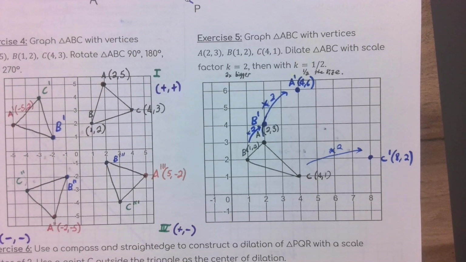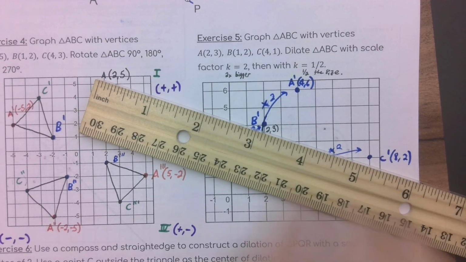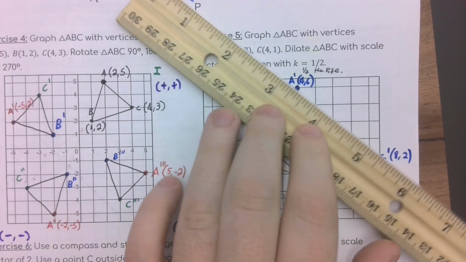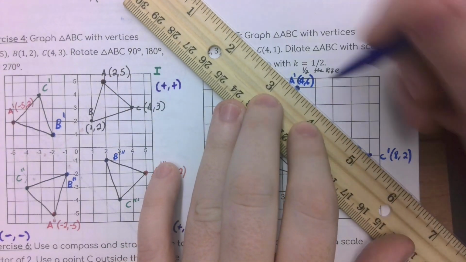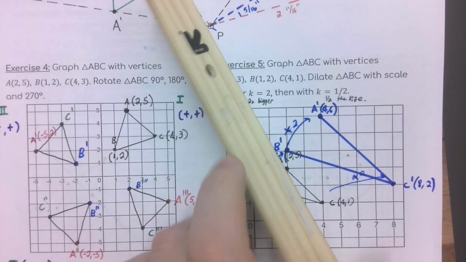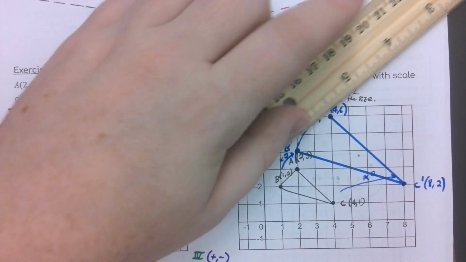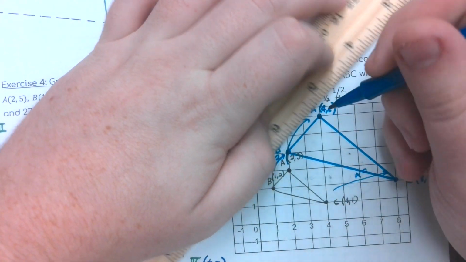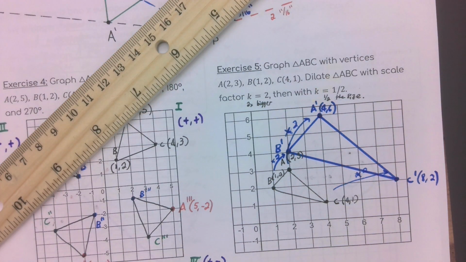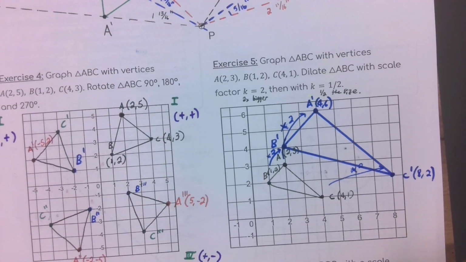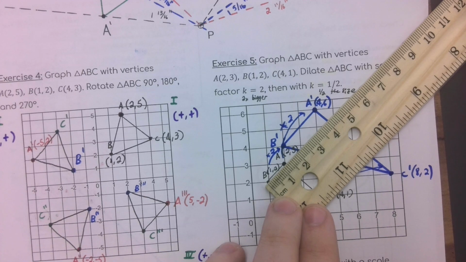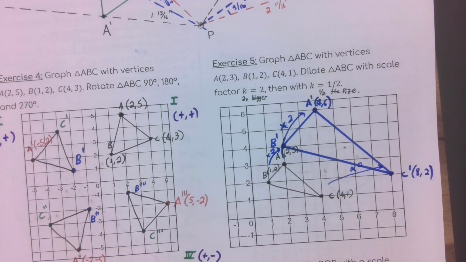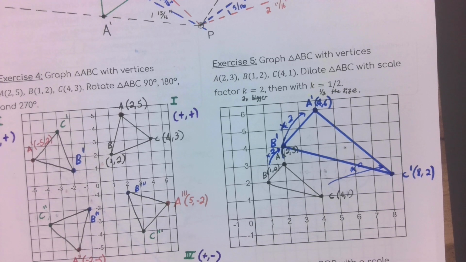So let's map out our triangle, our image, and see what happens when we compare. By multiplying all of our coordinates by 2, we have now made this shape 2 times larger. Just compare the two of them. If I was to measure out the sides, let's say this is about 1.2 centimeters. This is about 2.4 centimeters. So it's twice as big.